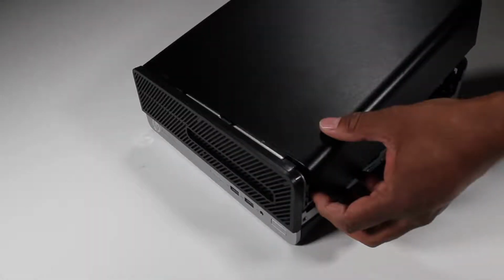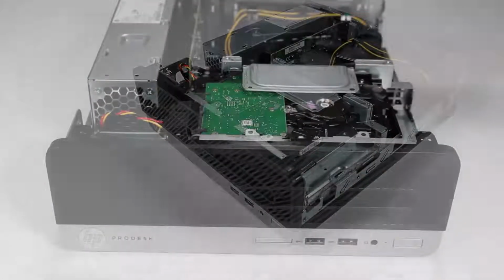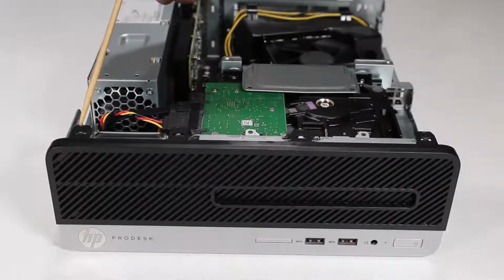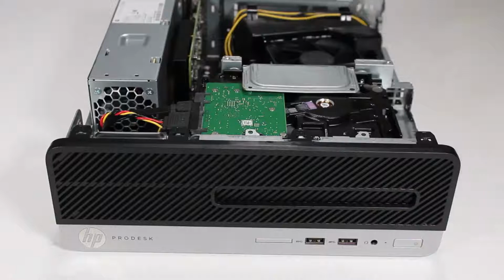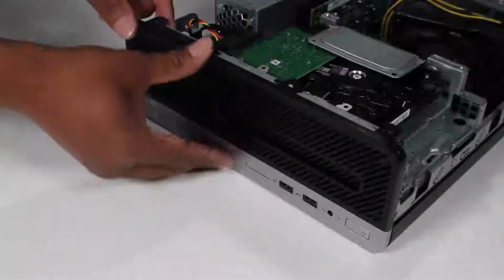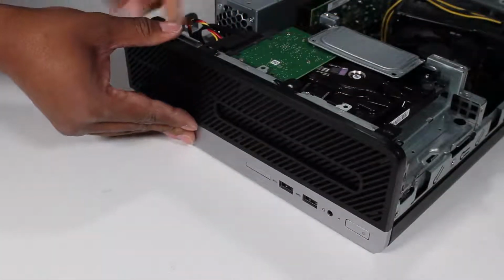Before you begin, remove the access panel. Removal. Unlatch the 4 top tabs of the front bezel and rotate the front bezel away from the PC.